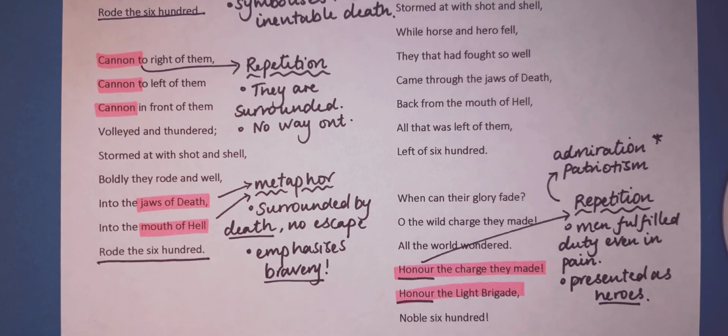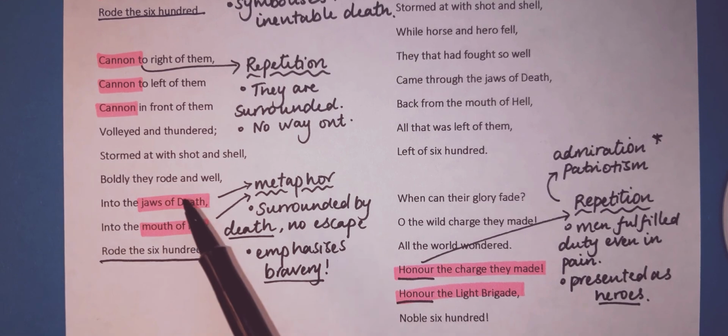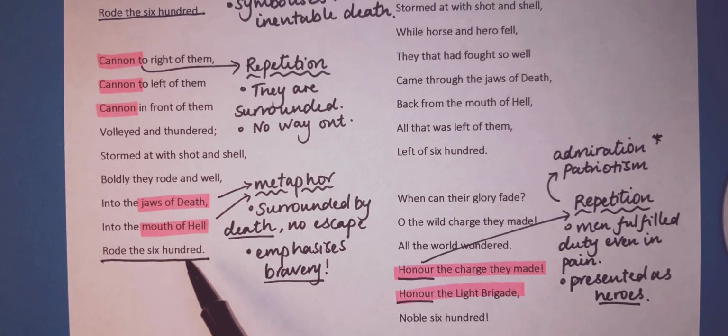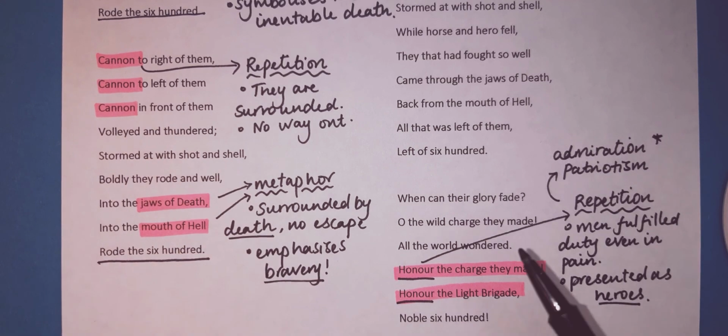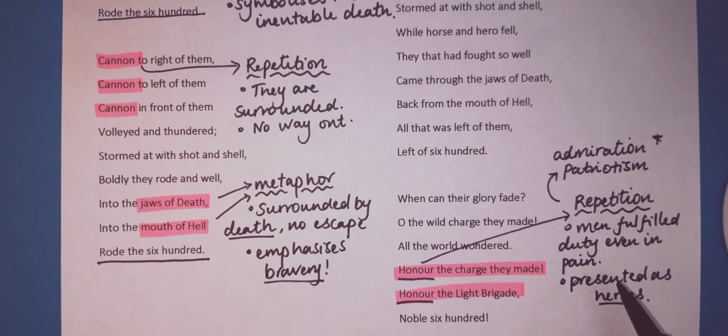Throughout the whole poem, there's a lot of horror. So the attitude of horror is shown throughout the whole poem when they're surrounded by the jaws of death, the mouth of hell, the cannons all around them. So that's the horror. The patriotism is also shown throughout. As they're fighting for their country, even in pain, they're fulfilling their duty. So even at the end, there's lots of patriotism, and now there's admiration.